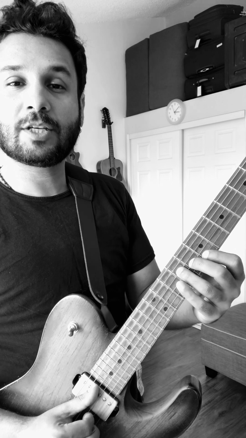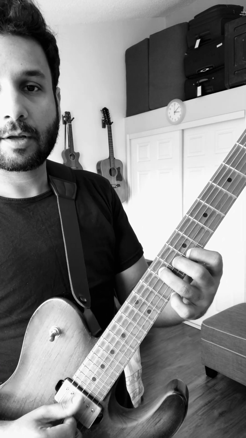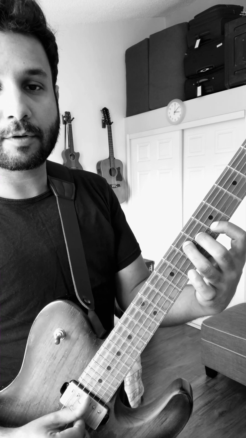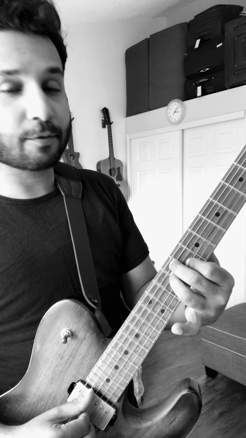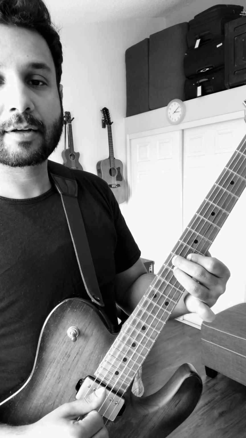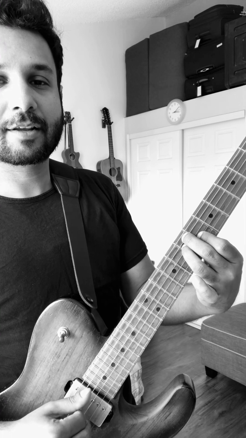So now we're on the D, G, and B strings, and we're playing a B major triad over here. I'm going to move that down here for the A major triad, and then over here for a B major triad again, and then down here for an A major triad.